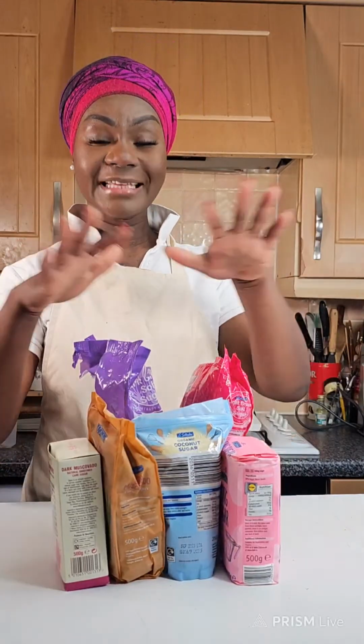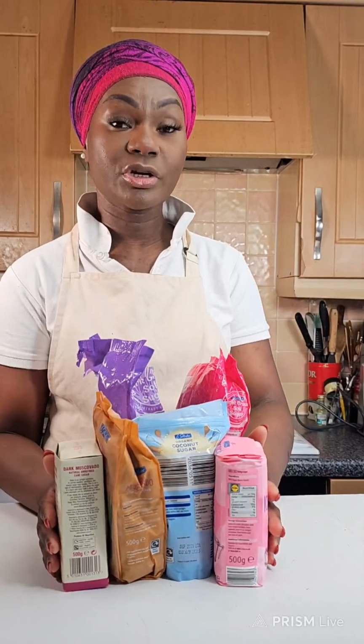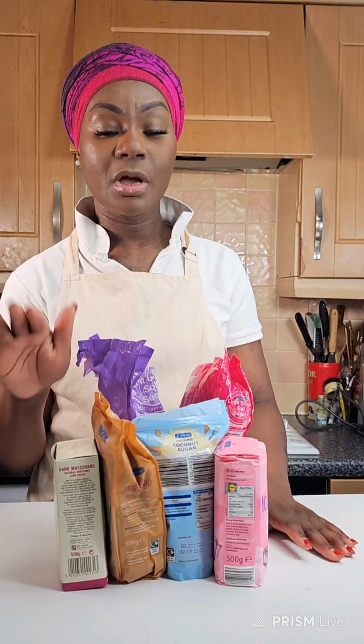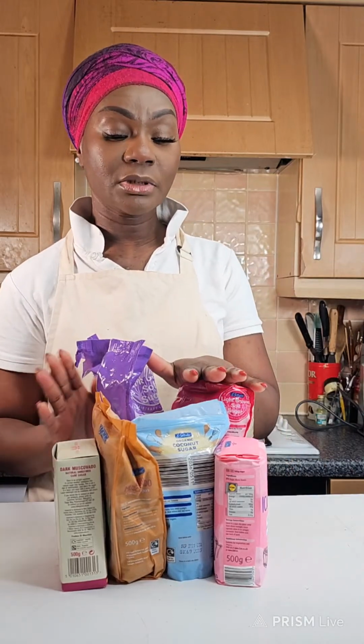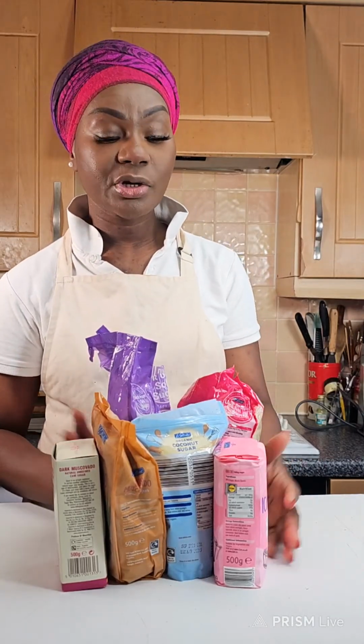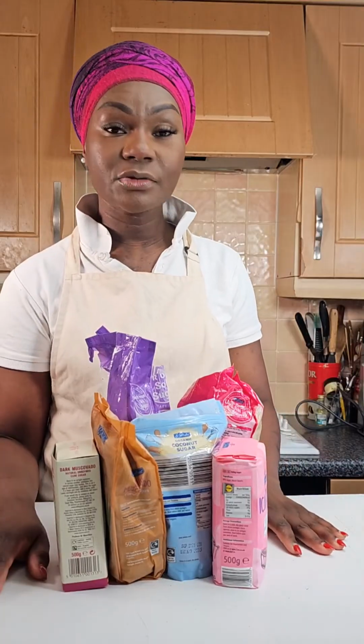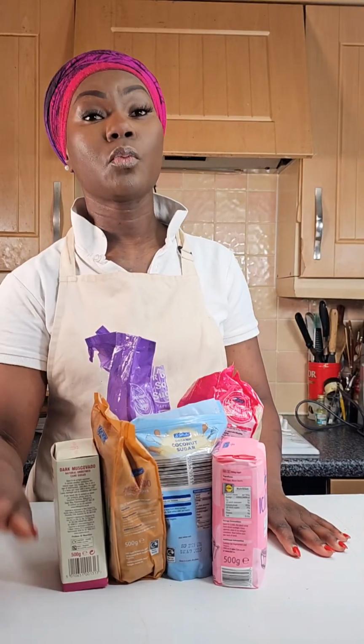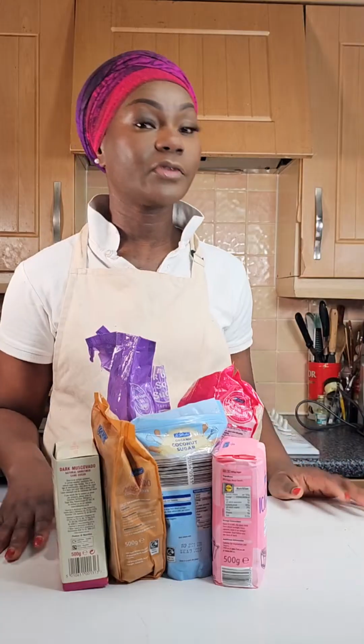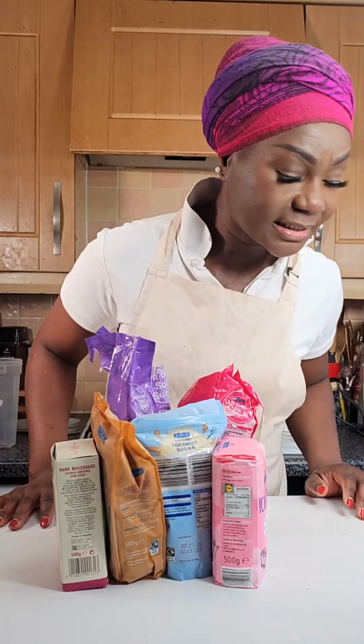So if you've tried any of these sugar options on the table, from muscovado, light brown, dark brown, to coconut sugar and icing sugar, what did you use them for, and what was your assessment or outcome of your bake? Leave that in the chat and let's see.